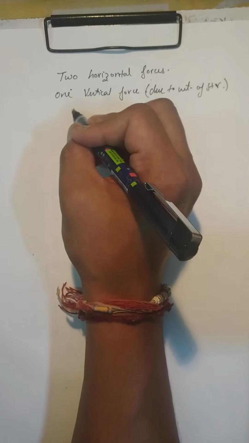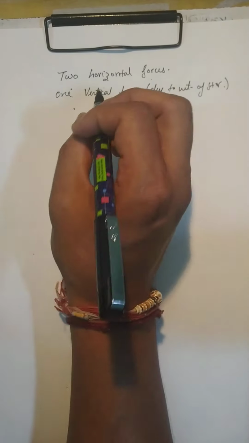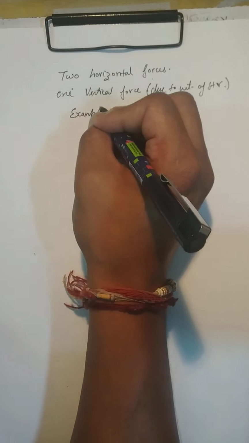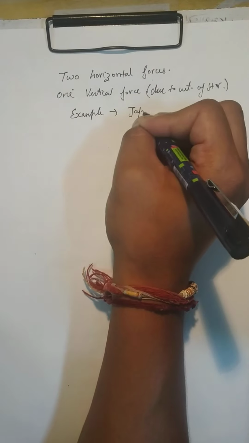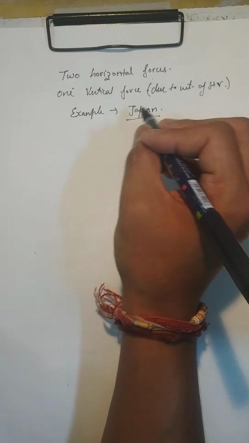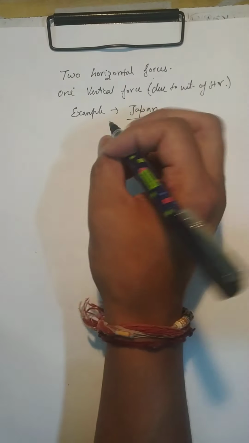So for earthquake loads we can consider the example of Japan. This country is prone to frequent earthquakes. It is in a very severe earthquake zone in the world.